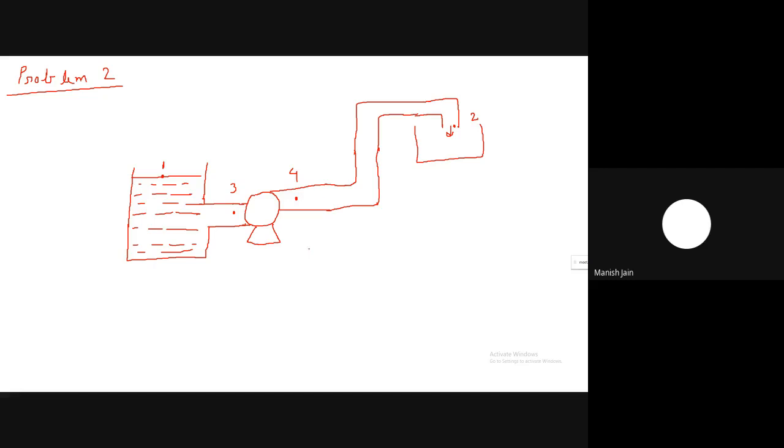Now the size of this pipe is 3.068 inch. The two pipes have different sizes, the other is 2.067 inch. The overall friction losses are given. So the overall friction loss in the system F is 10.0 feet per pound force. And this is the unit in the FPS system.